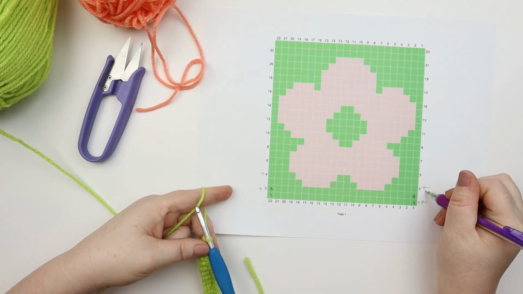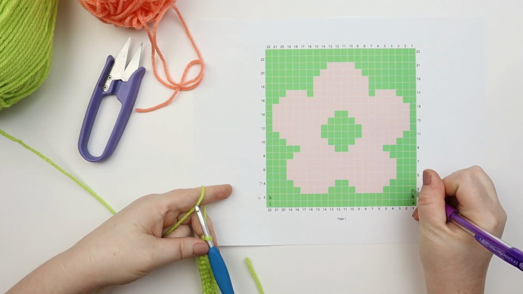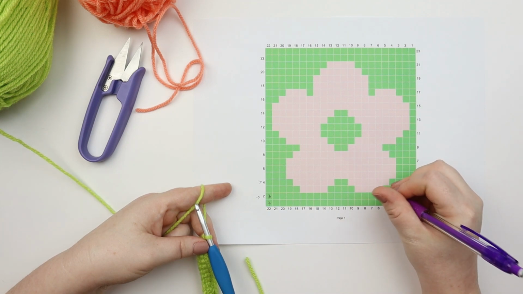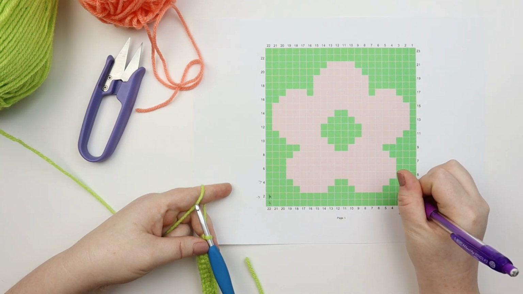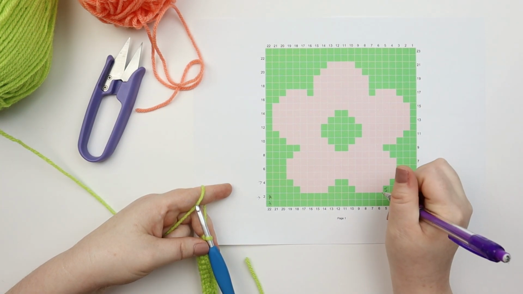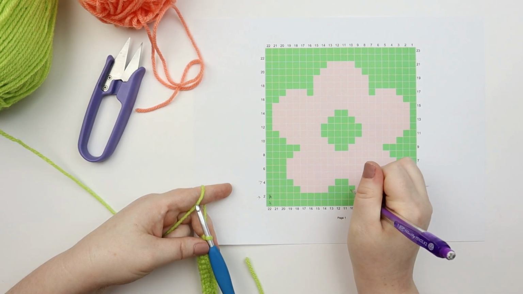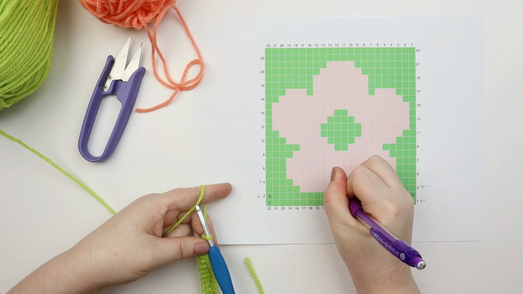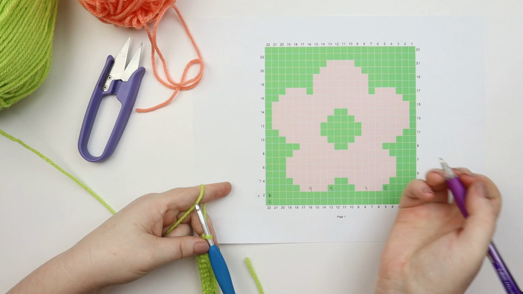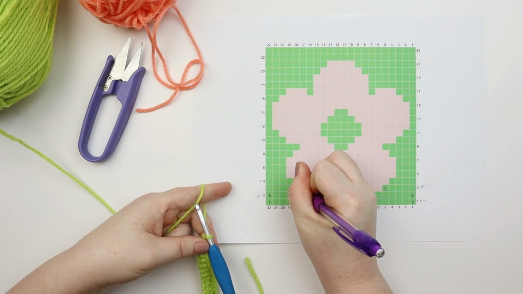So with row 3, because we're working an odd row, we're going to be working from right to left. So we're going to start here and count how many stitches in green we have until we reach the pink. So we have 1, 2, 3, 4, 5. So we'll have 5 single crochet in green. 1, 2, 3, 4: 4 single crochet in pink. 1, 2, 3, 4 single crochet in green. 1, 2, 3, 4 single crochet in pink. And then to end the row, we'll have 1, 2, 3, 4, 5 single crochet in green.